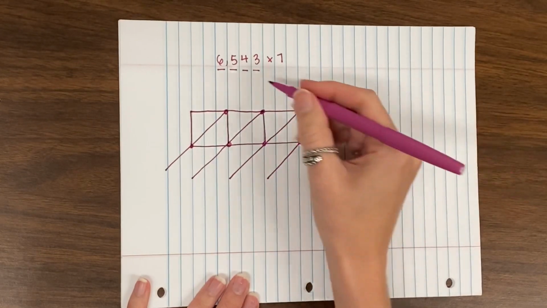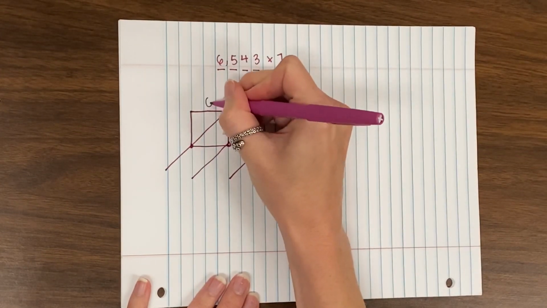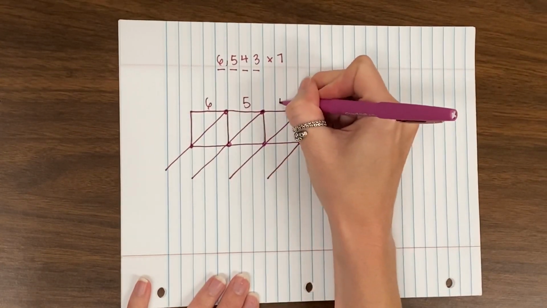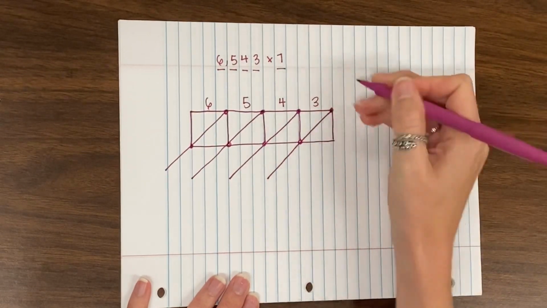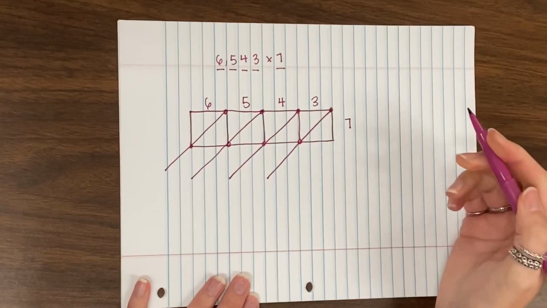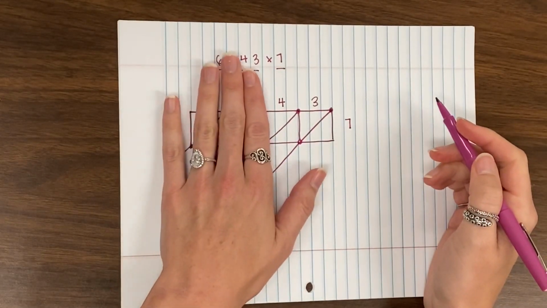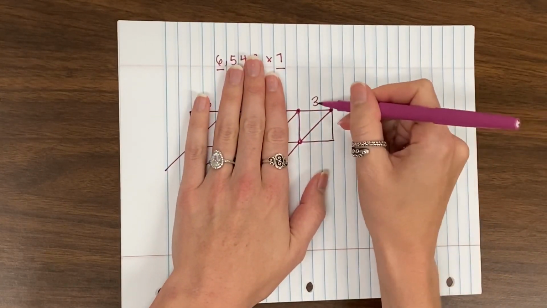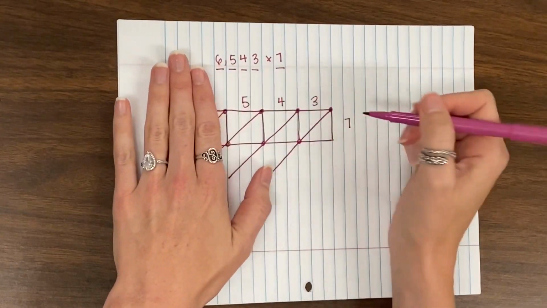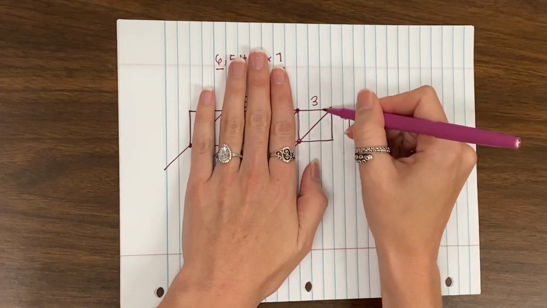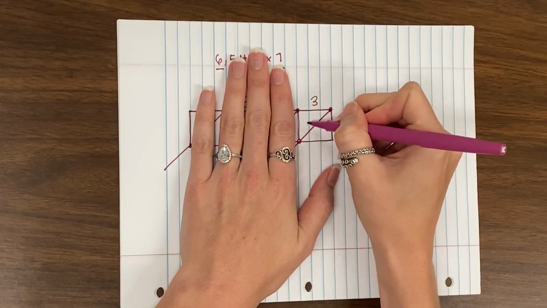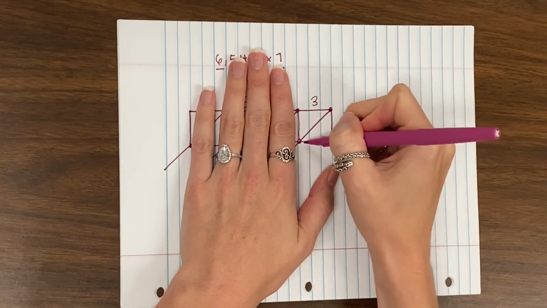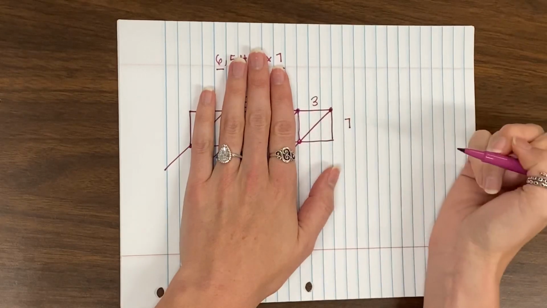Now we're just going to take these digits and place one digit above each square, with our single digit on the end. What I'm going to do now is multiply this 7 by every digit and put the answer in the square below. The triangle on the top is going to be the tens place. The triangle on the bottom represents the ones place.